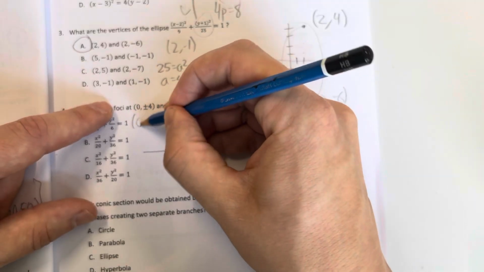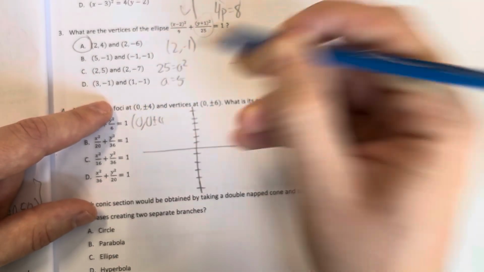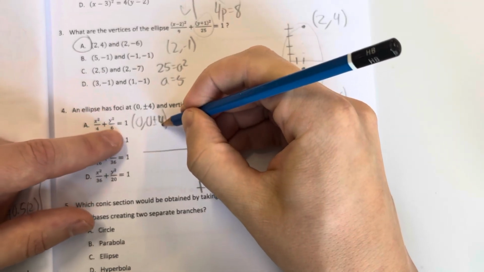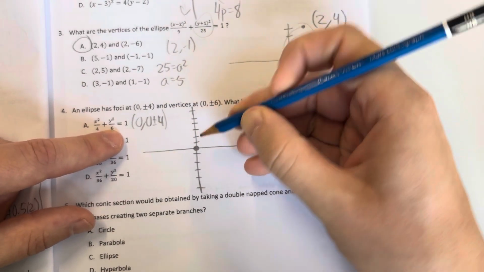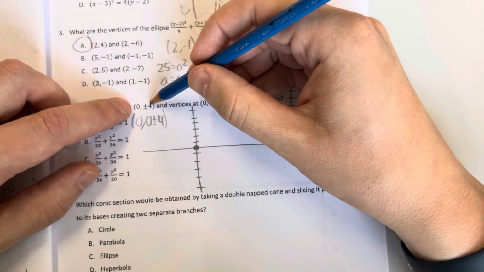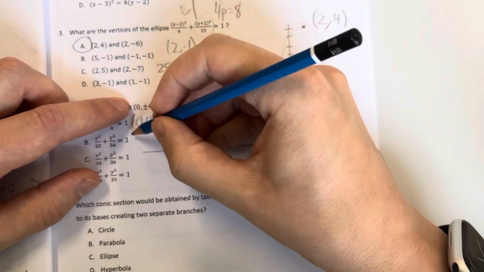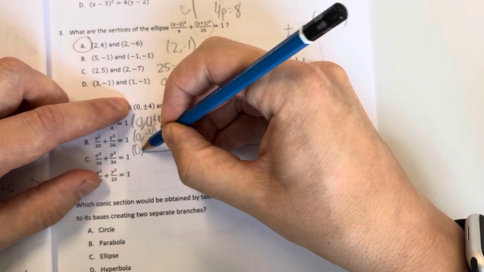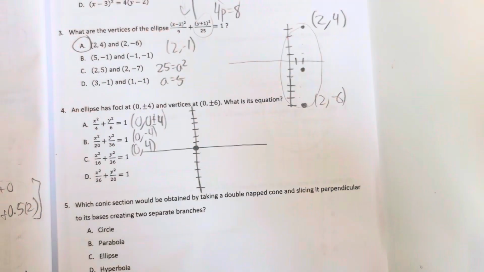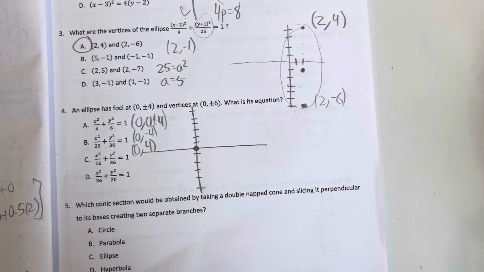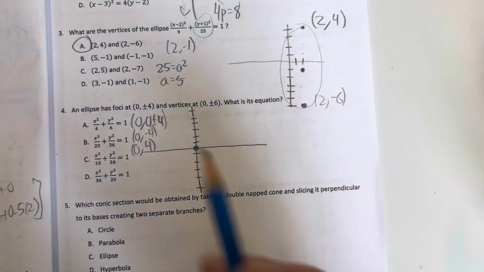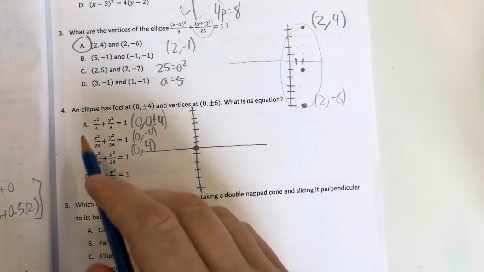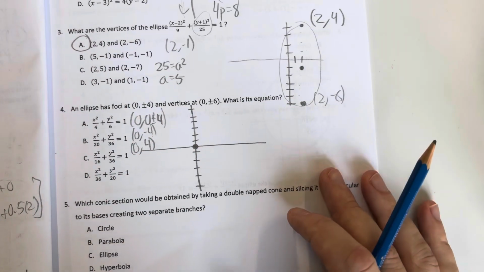Basically what we have here, we could rewrite it like this. The center must be 0, 0, because of these 2 points, 0, 4 and 0, negative 4. The midpoint of the foci also has to be the center because of the symmetry. So what's the midpoint of this? It's 0, 0. Okay, well all the equations here have a center of 0, 0.